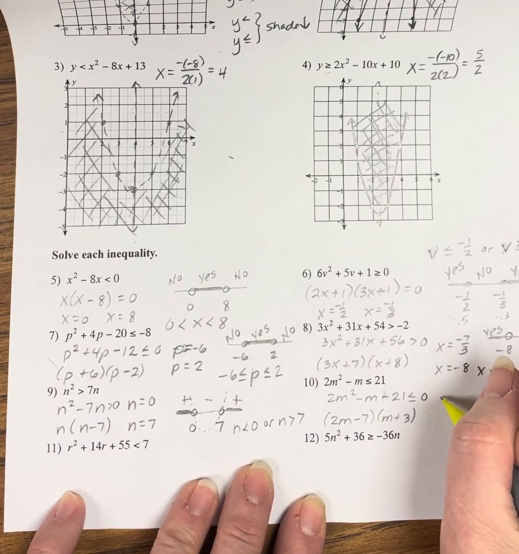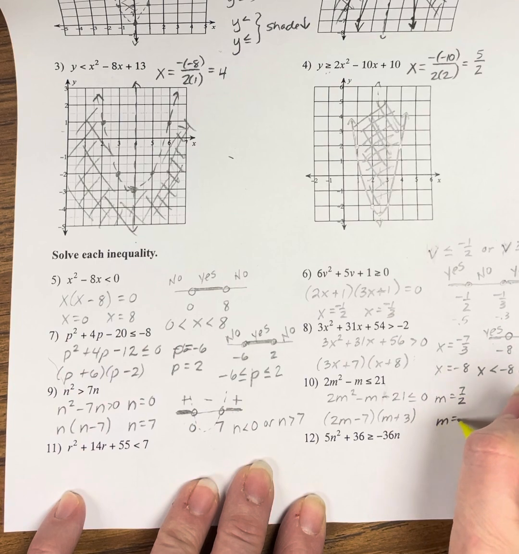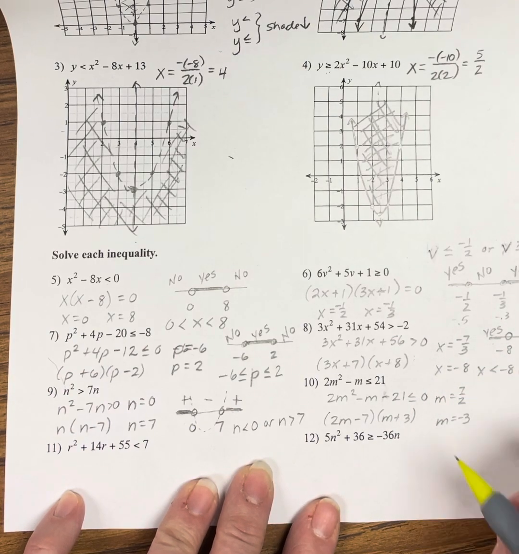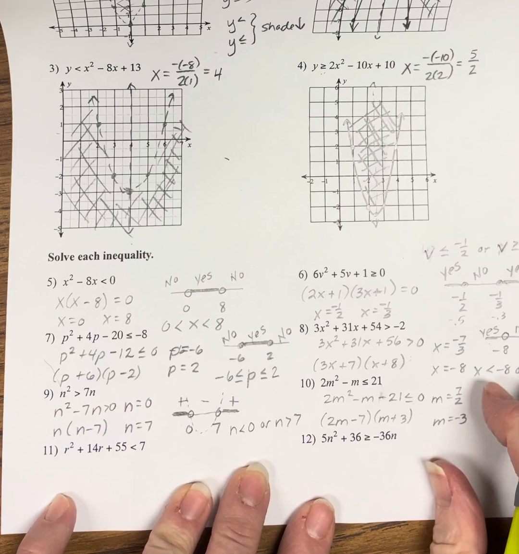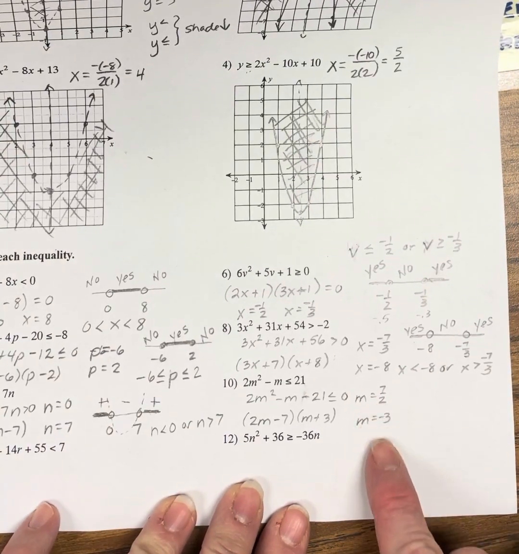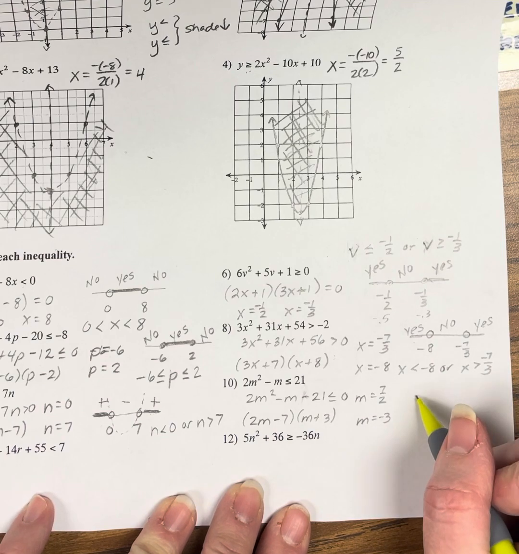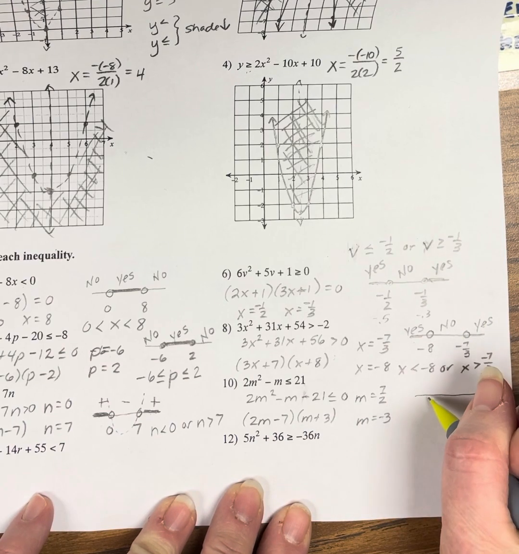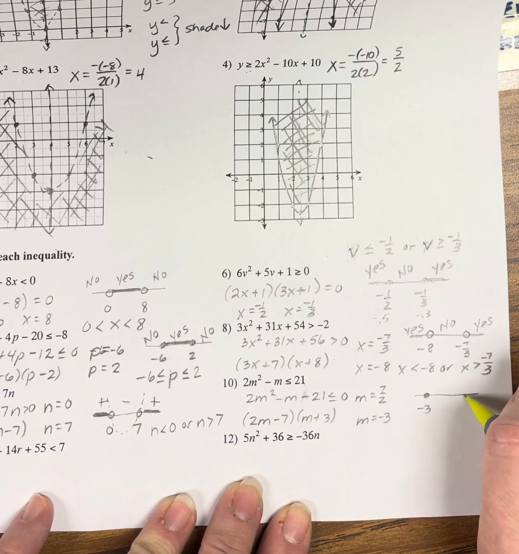There we go. So my two solutions are a positive 7/2 and a negative 3. Now, a common mistake for people to make is they put the first number first on their number line. Remember, on your number line, the smaller number always has to go first. So this is going to be a negative 3, and this is going to be a positive 7/2.